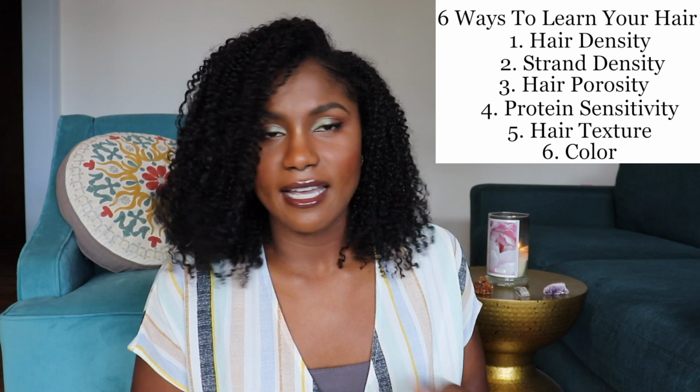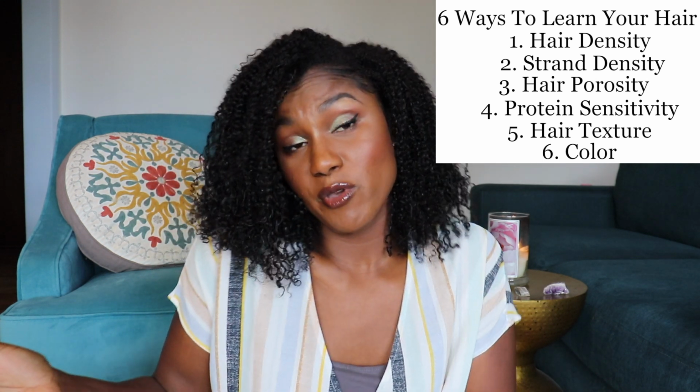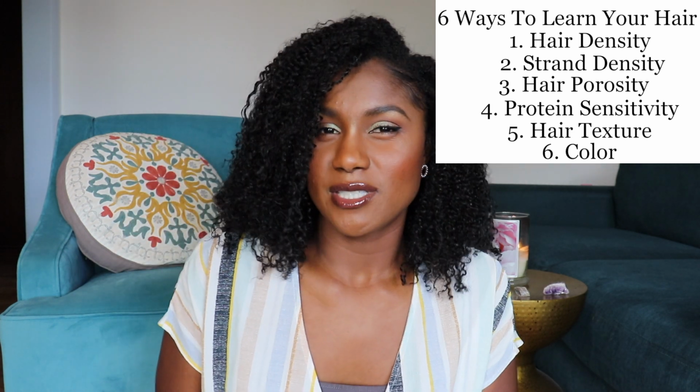I hope that this helps you because sometimes we see someone's hair and we think, oh, what do you use? Your hair looks like mine. Then we try it and it turns out like trash because there's something that's different about the hair. Maybe you have the same curl pattern, but their porosity is different, so they have to use different products.